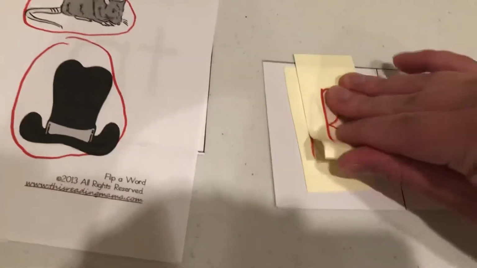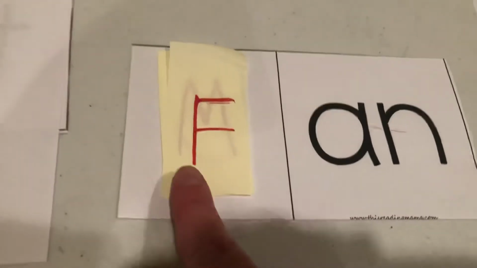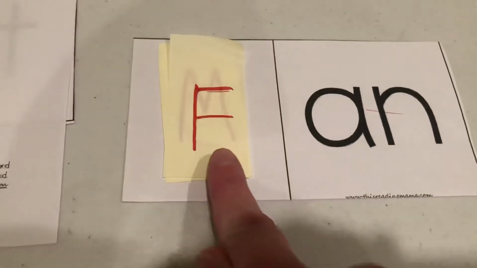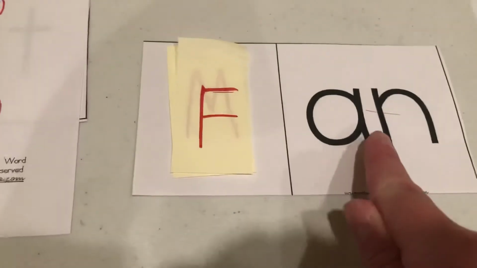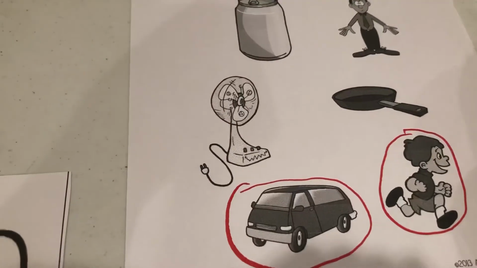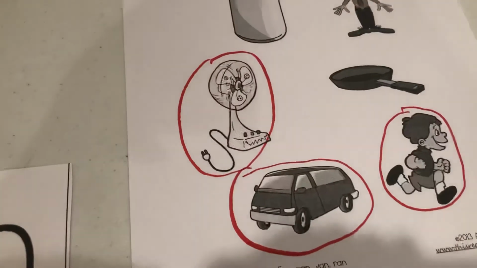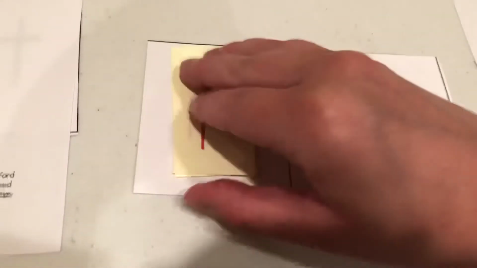All right. Take away my letter. Whoops, they're sticking to each other, aren't they? All right, let's try this again. I want you to say it. And fan. I'm gonna find my fan. Can you point to it on the screen? There's my fan. That's a fan that spins.